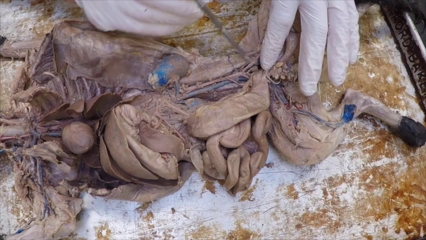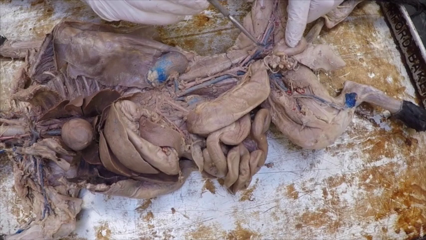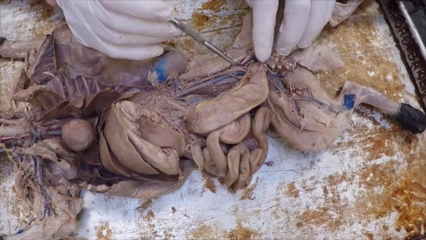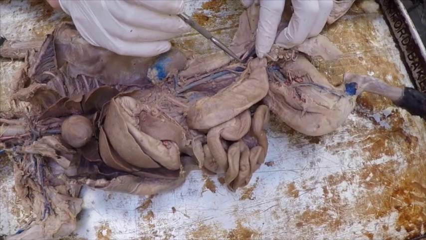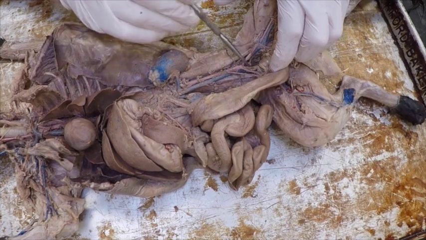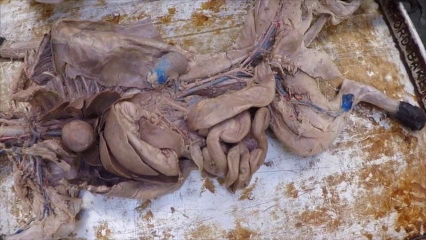Internal iliac, external iliac. If I follow the external iliac on down, it's going to go to the deep femoral here and the femoral here. If I look on the internal iliac, it pretty much is done right there. It's hard to see the other parts of it, but the caudal artery should be way down in there, and that's pretty much it for the arteries.